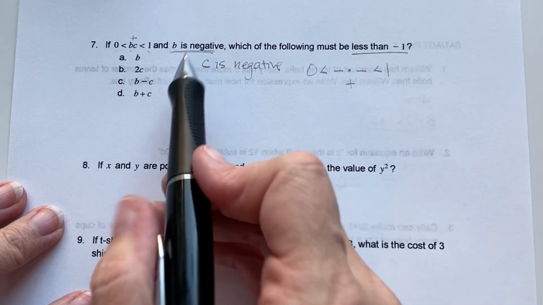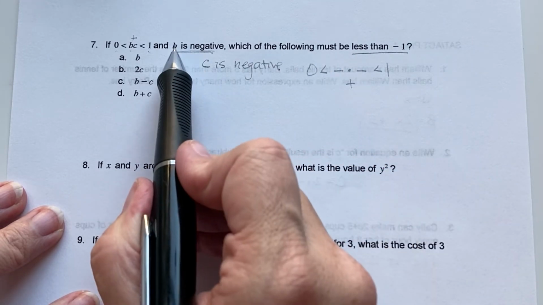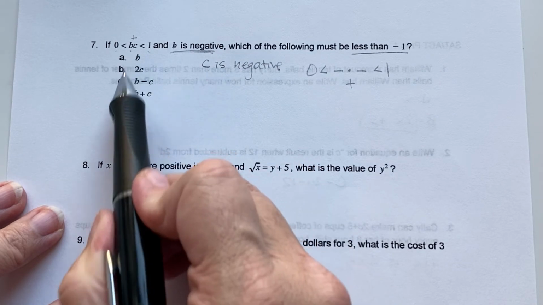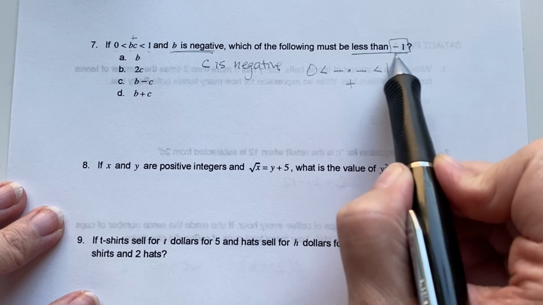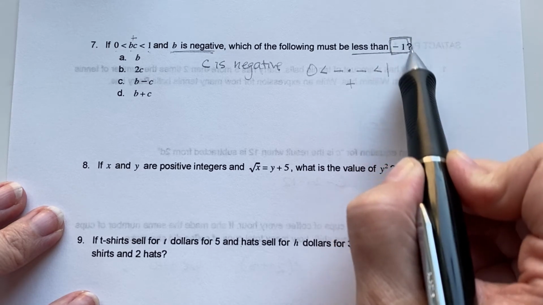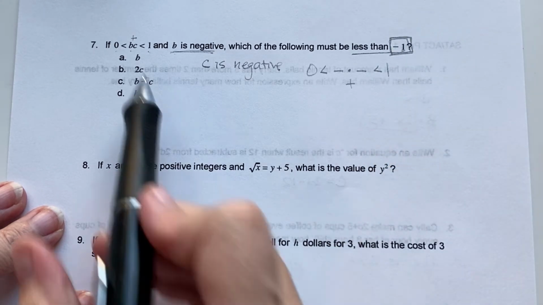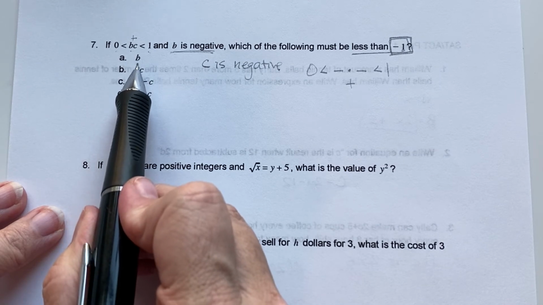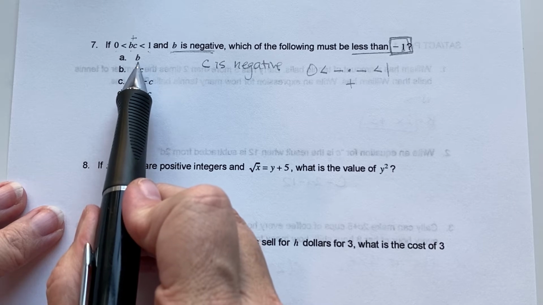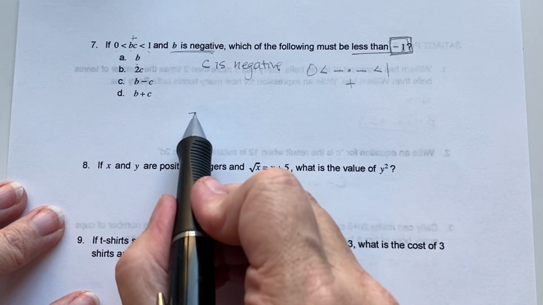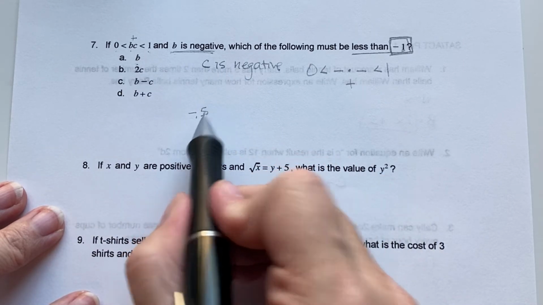Okay, so knowing this, B and C are negative, which of these is going to be less than negative 1? This is the biggest part. It has to be less than negative 1. Even though B is negative, we do not have enough information to know that it's going to be less than negative 1. For all we know, B could be negative 1/2, 0.5.